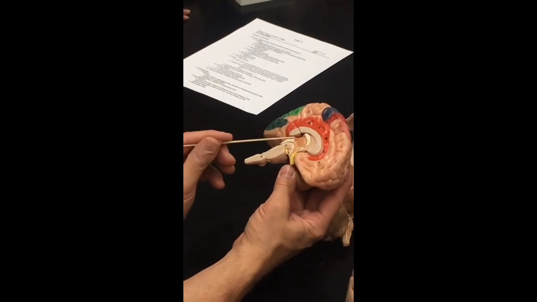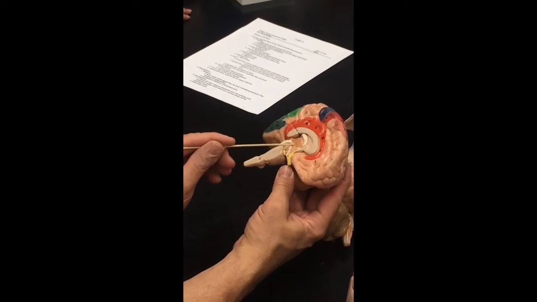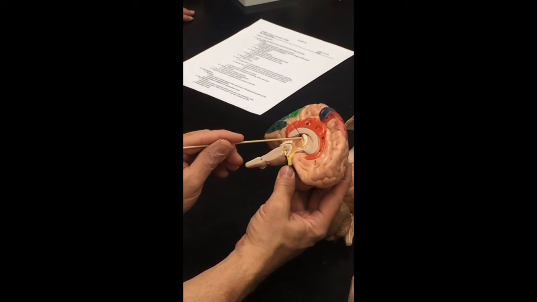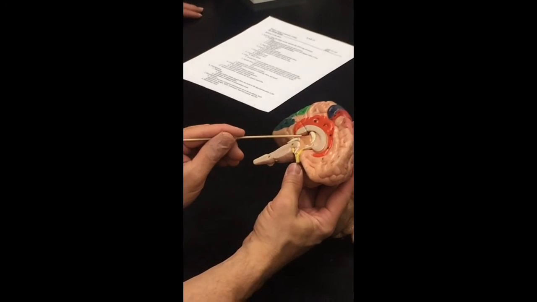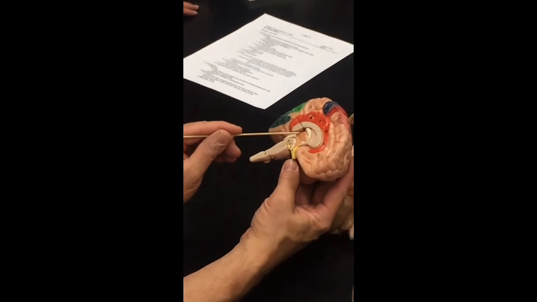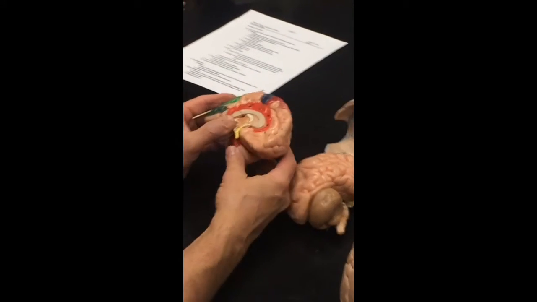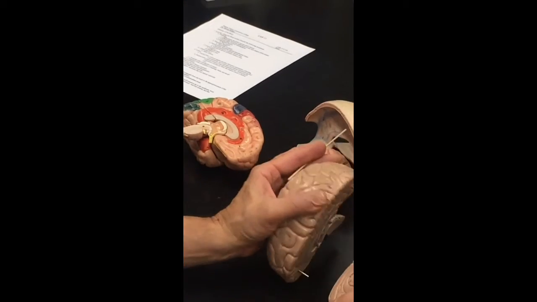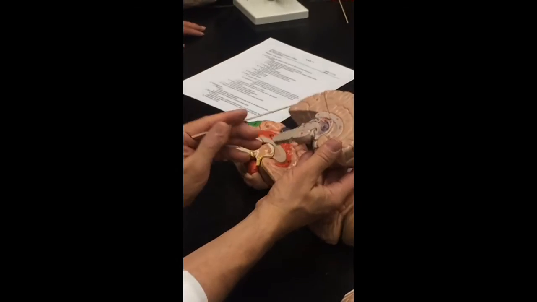The epithalamus is above the thalamus. So again, if this was the thalamus right here, epi means above. So right here, this general region is the epithalamus. This is the choroid plexus in red. Since they're capillaries, they're always going to look red. And one other structure is the pineal gland. I like it better on this model, actually. Same thing.